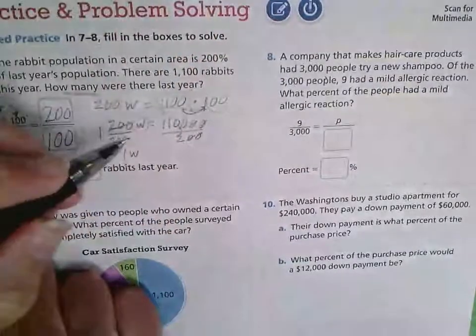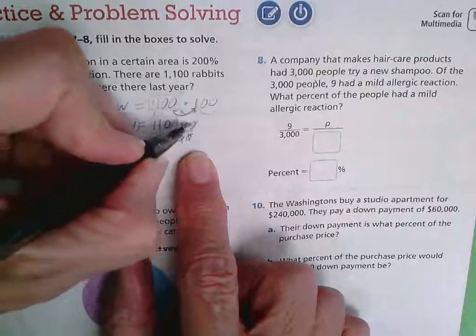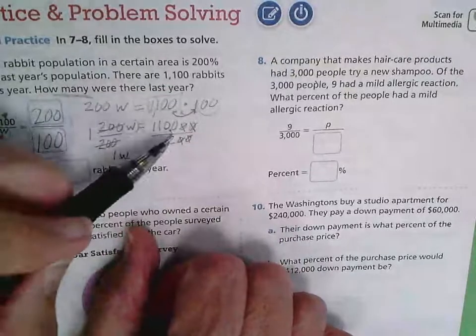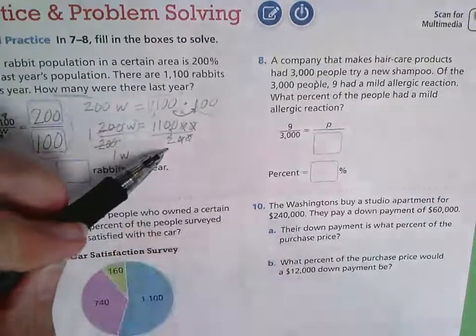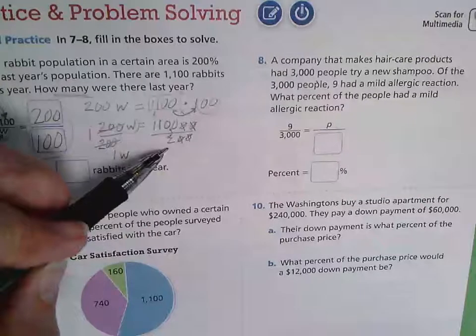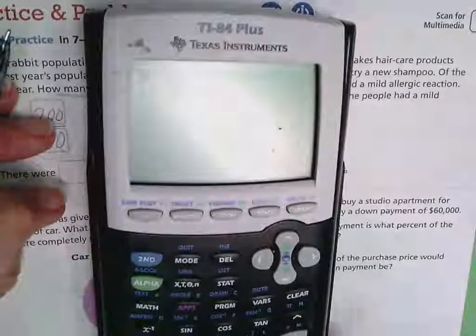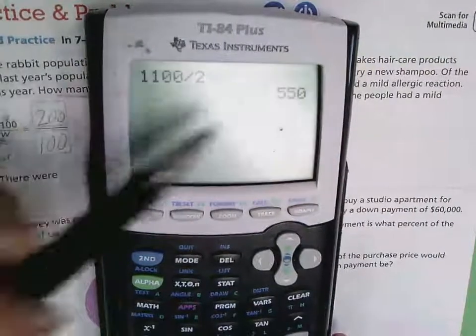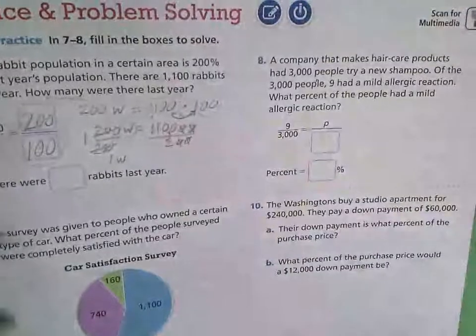So I can cancel out my zeros, because I have 2 zeros on the bottom and 2 zeros on the top. And so now I'm left with 1,100 divided by 2. I could do that mentally actually, but just to double check with my calculator, 1,100 divided by 2, I can see that I have an answer of 550.